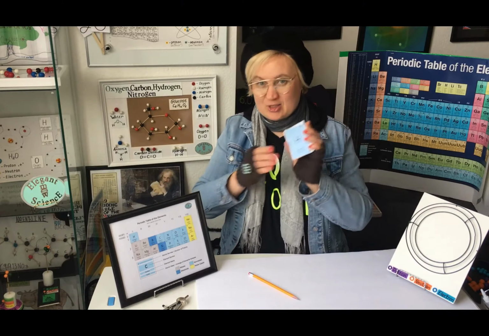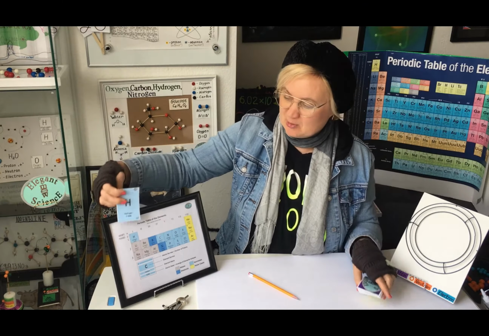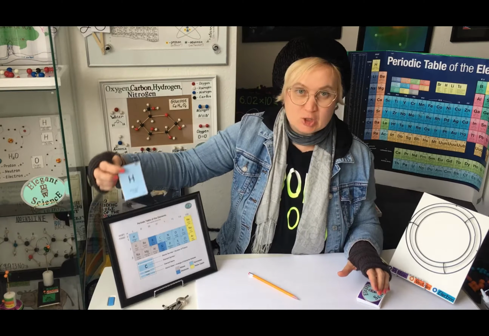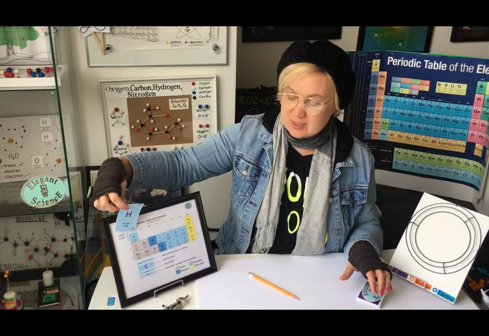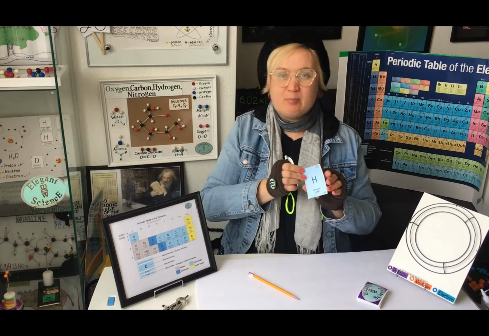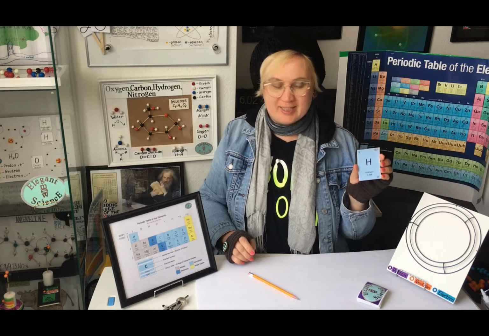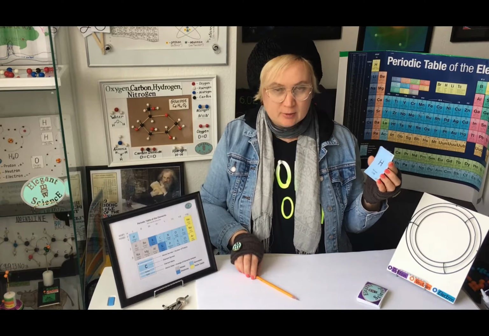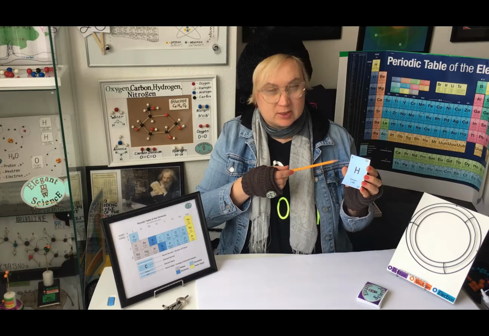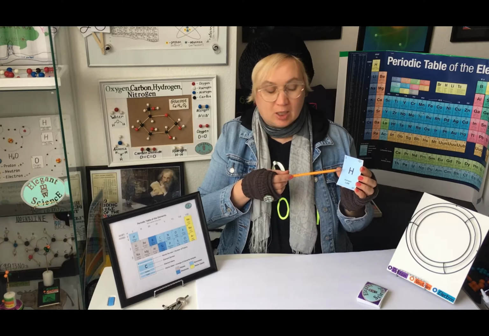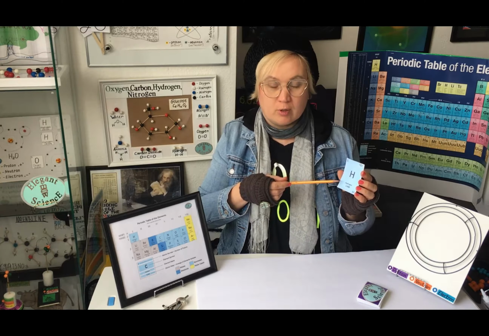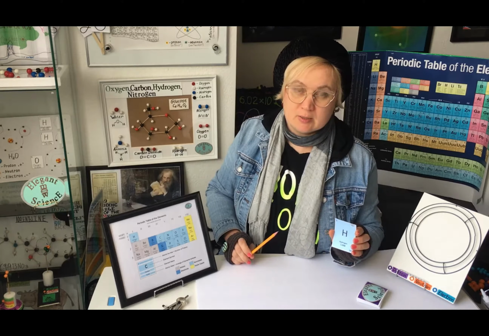So, hydrogen on the periodic table of the elements. I made a zoomed out version of this first square, but I made it in the shape of a playing card. Well, when we look at it, we see some numbers, a capital letter, and a word. But how do we know what it means?